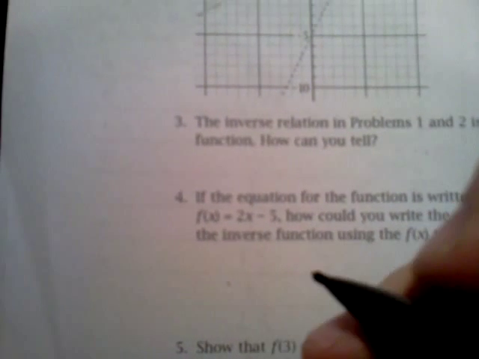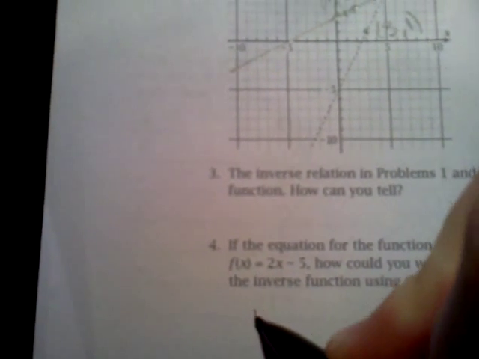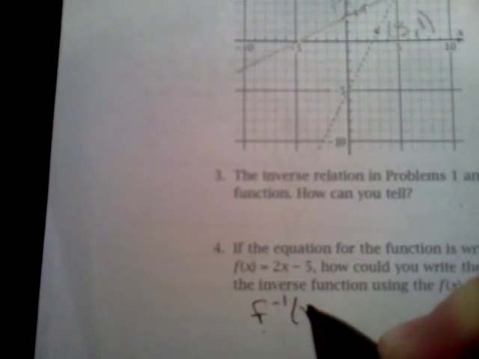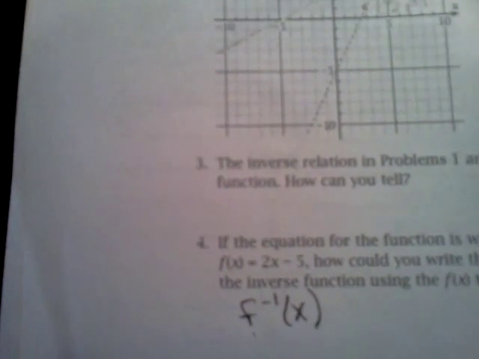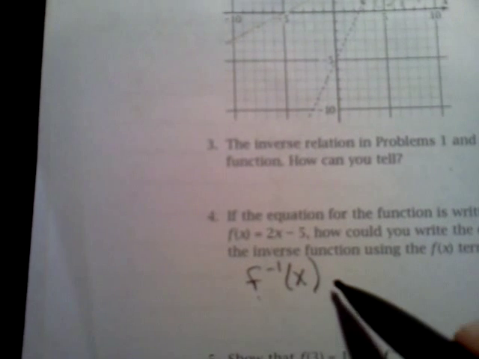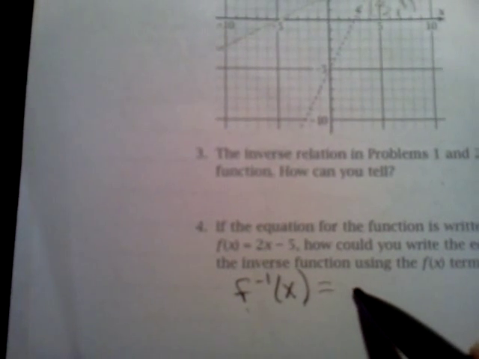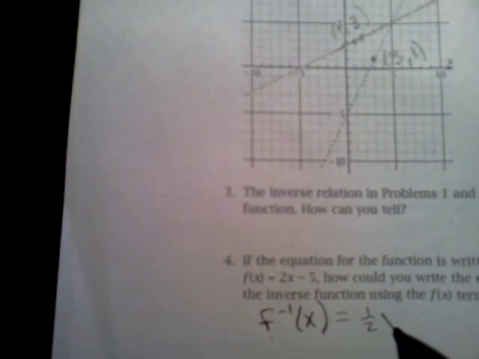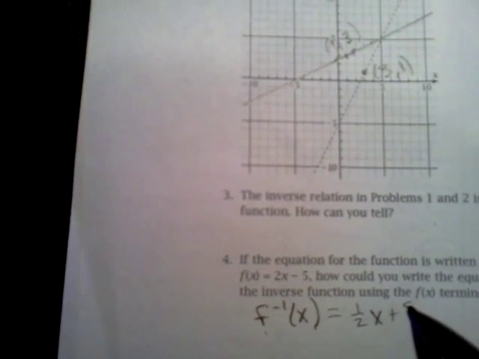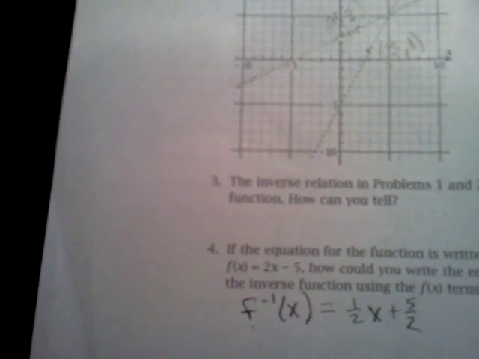On this one, the way we write it in f of x terminology is we write it as f to the -1 of x. So our inverse function of f is equal to, in this case, 1/2 x plus 5/2. Okay, that's not to be confused with when we raise a number or an exponent to the -1. So just a side note.